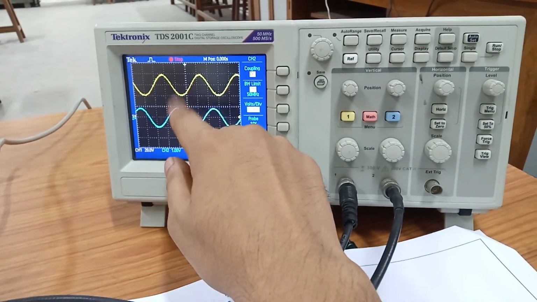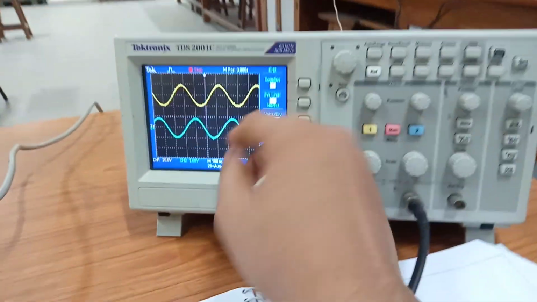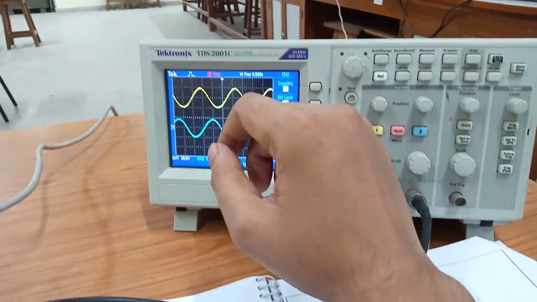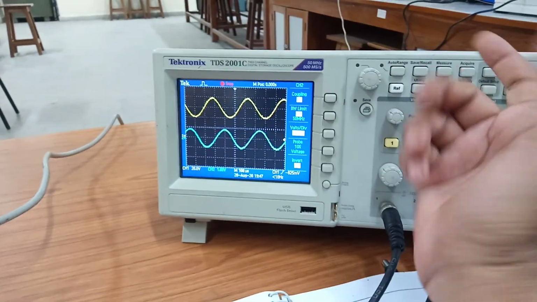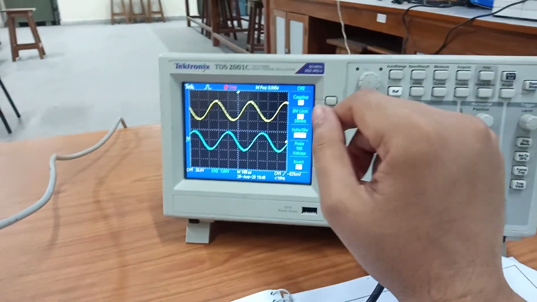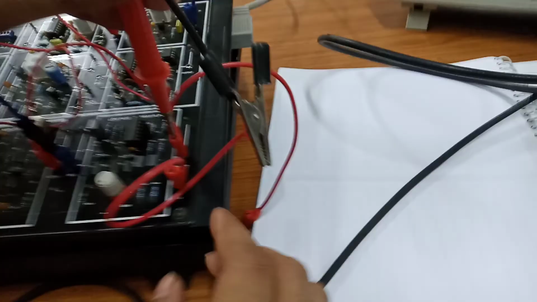You can see a 90 degree phase shift. We can adjust this, or we can reverse this phase by using an inverting amplifier as a buffer. We can reverse it into the original phase.